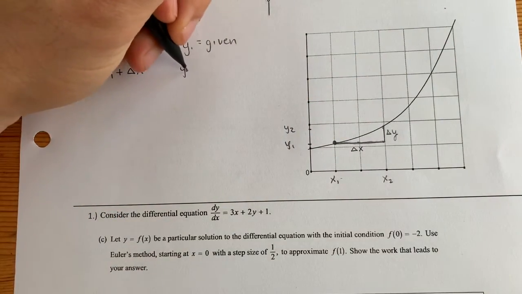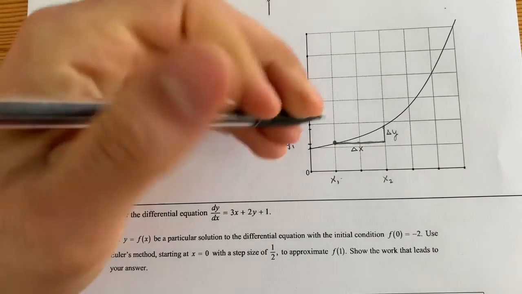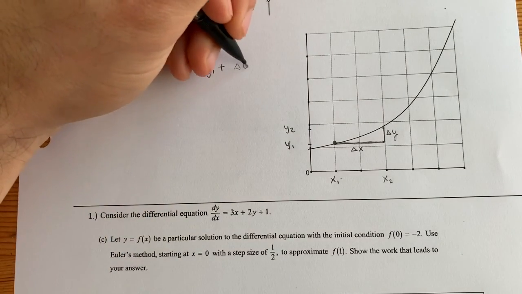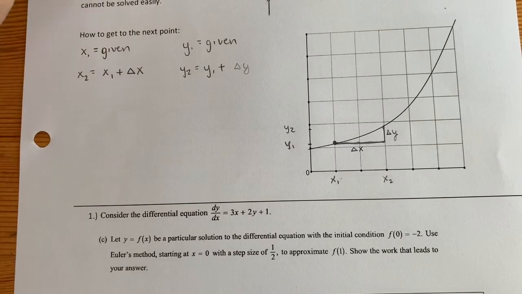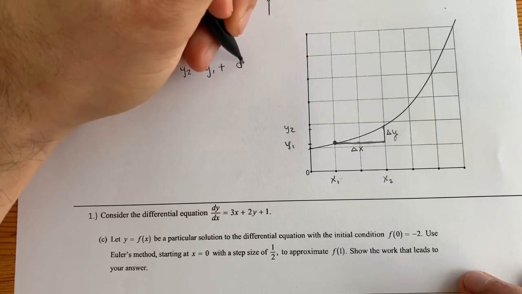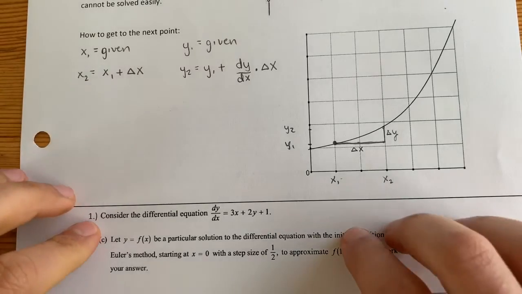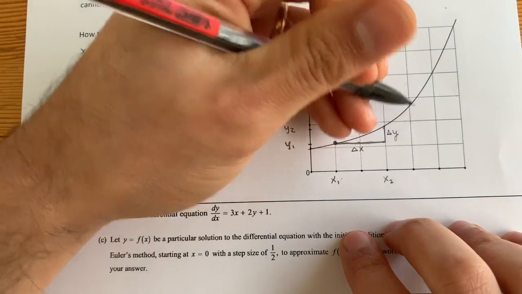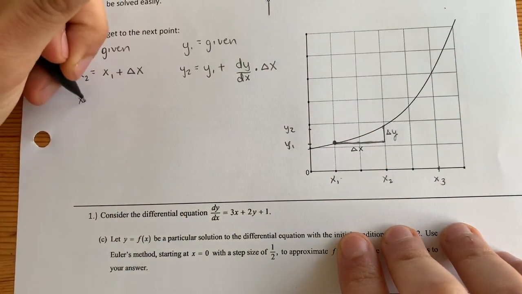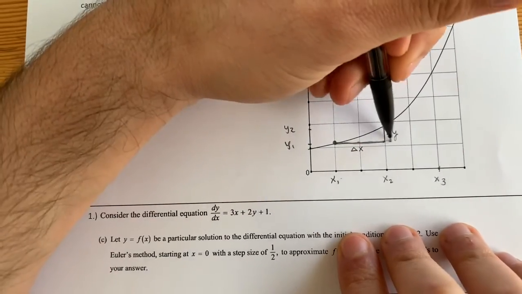So to get the y2 value, you have to start with y1, plus we have to go up from there a change of y. And change of y, as we've said before, is not given to us, but instead the dy dx can be given to us. So we have to put dy dx times the change of x. Then we just keep repeating this process. To get the next x value, to get x3, you would add x2 plus the change of x.